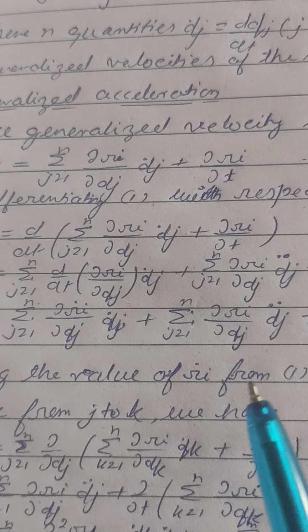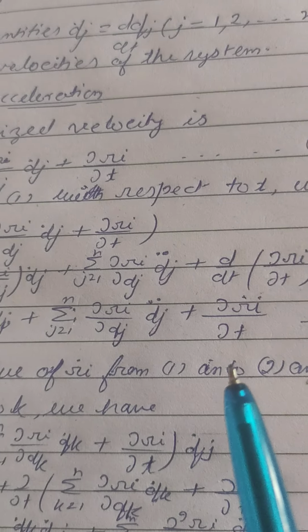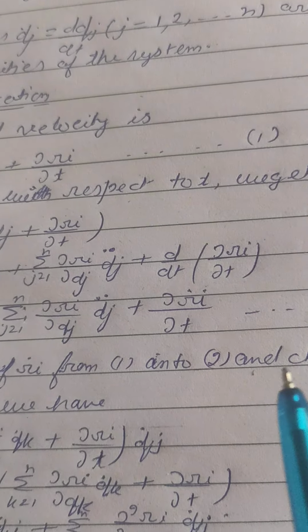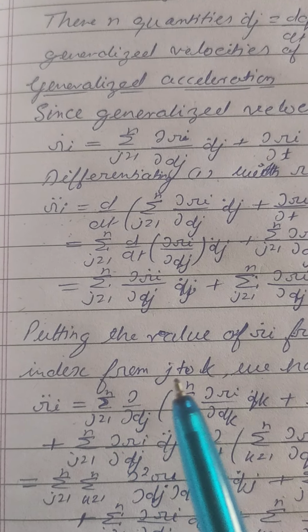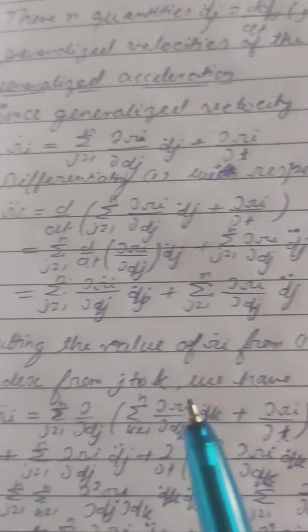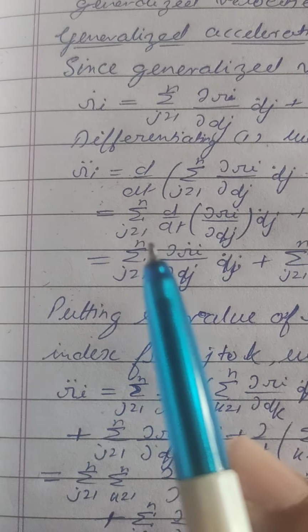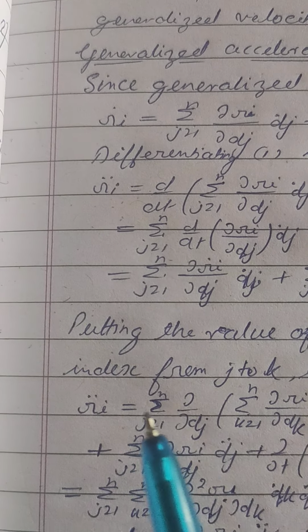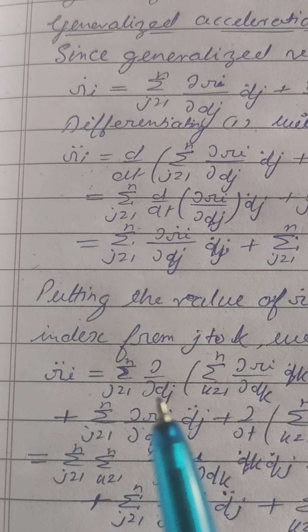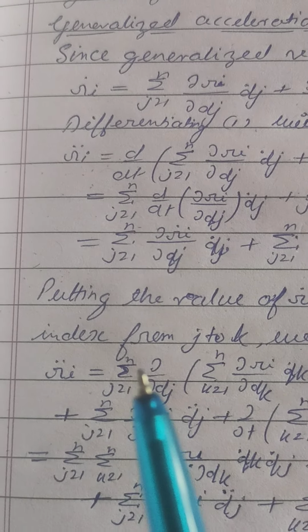Now, putting the values of r_i dot from equation 1 in equation 2, this is equation 2, and changing the index inside, in place of j, we have r_i double dot equal to the sum over j from 1 to n of the partial derivative with respect to q_j of the bracket. In place of r_i dot, we substitute the value from equation 1, and in place of j we place k.